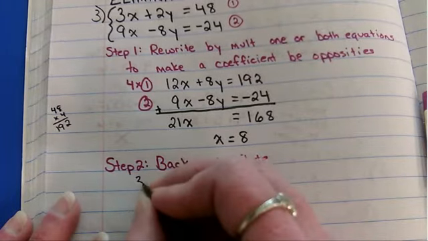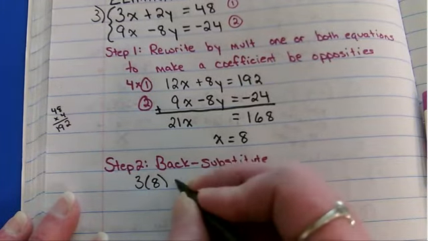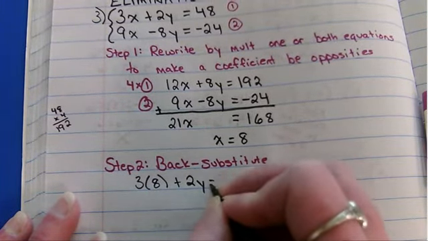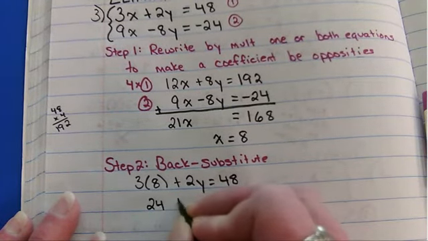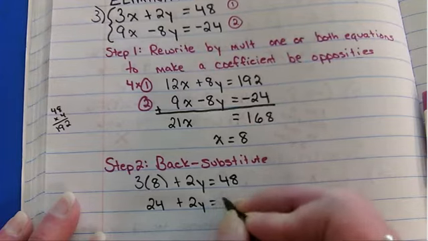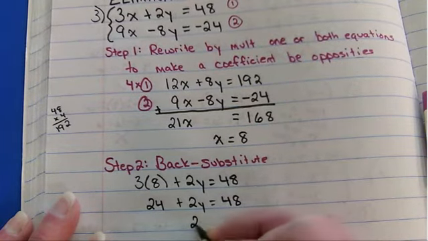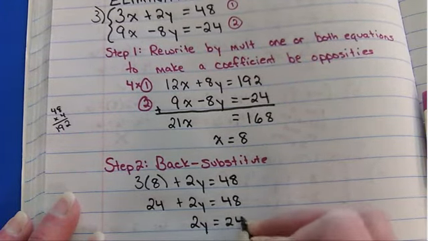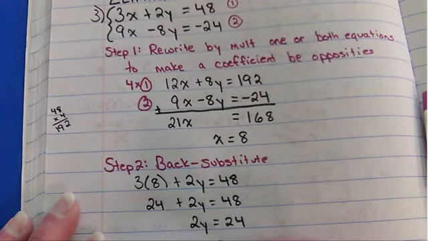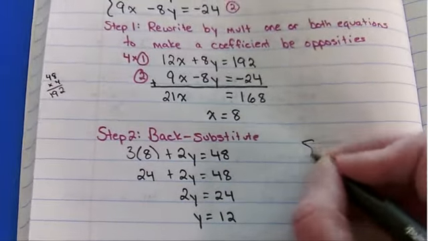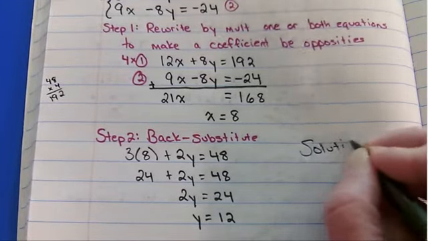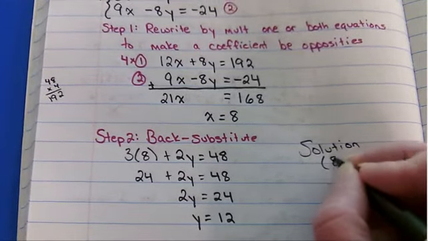So I have 3 times 8 plus 2y equals 48. So that's 24 plus 2 times y. 2y equals 24, so y is 12. So my solution is the point (8, 12).